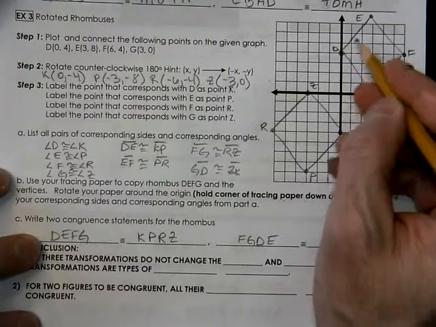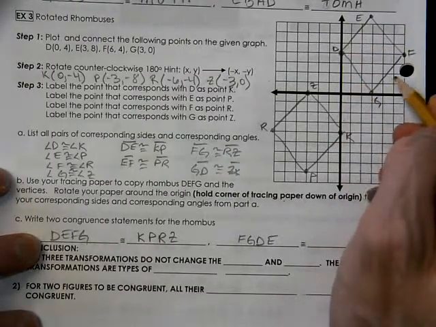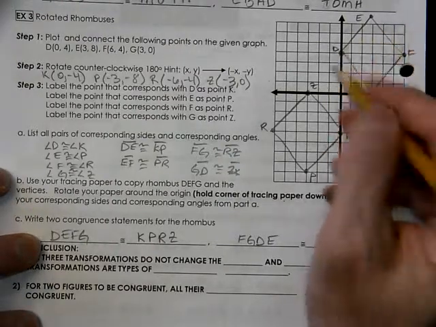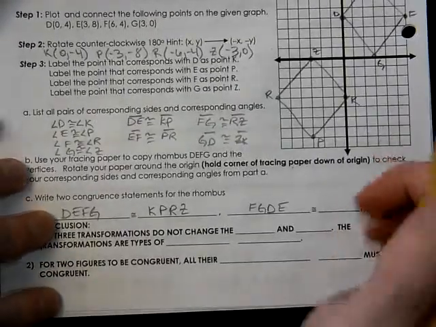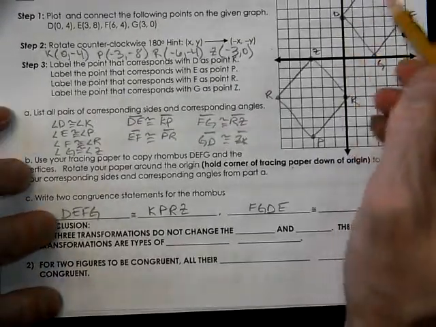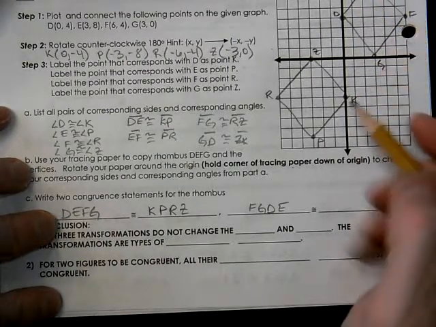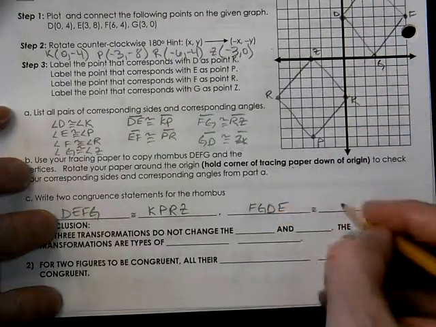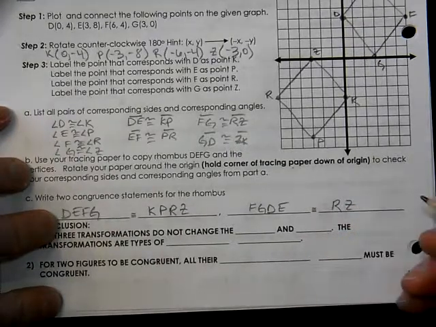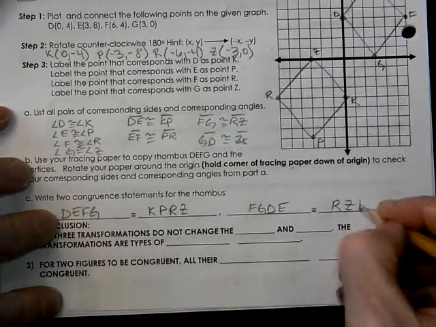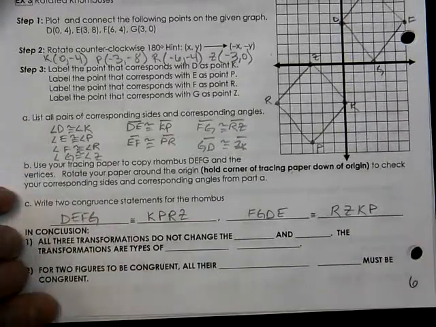You have to go around in a circular pattern. It doesn't matter if you go clockwise or if you go counterclockwise. I went clockwise, starting with the F. So the F is supposed to correspond with the R, and then Z, K, and P.